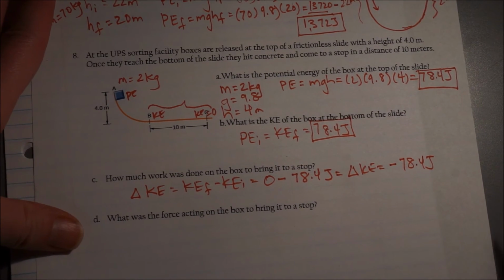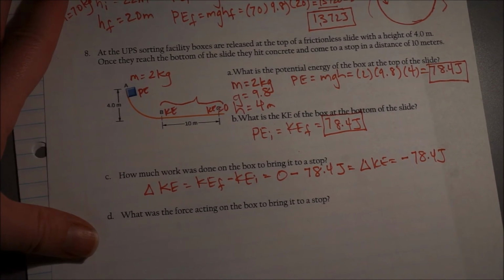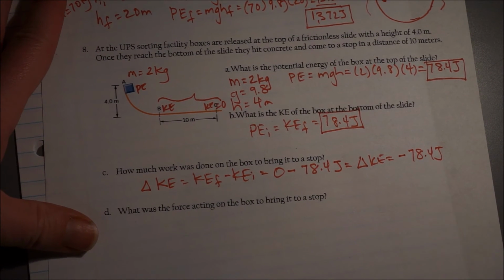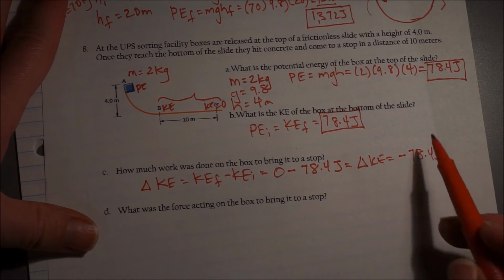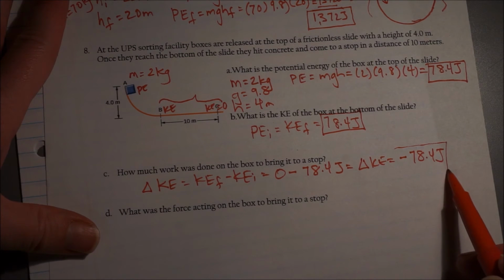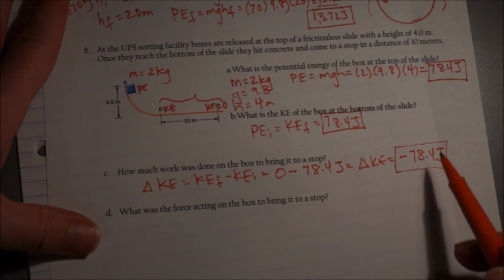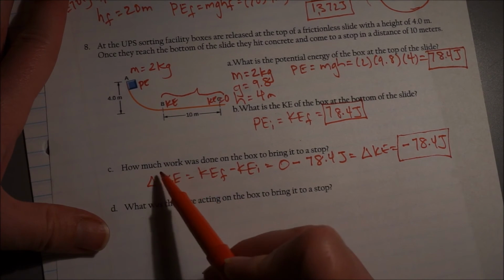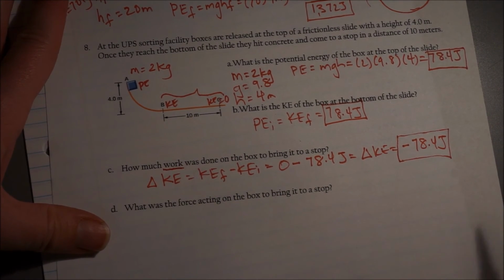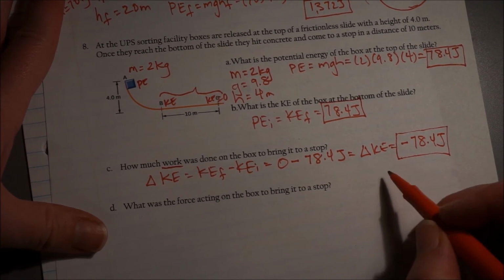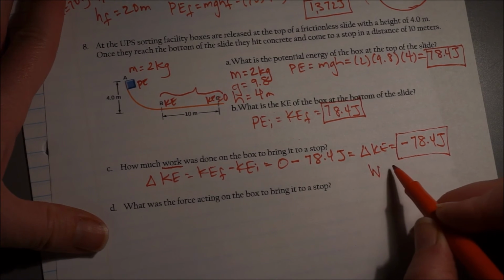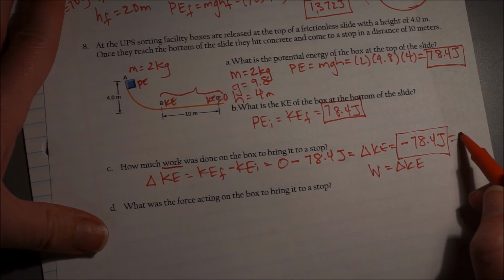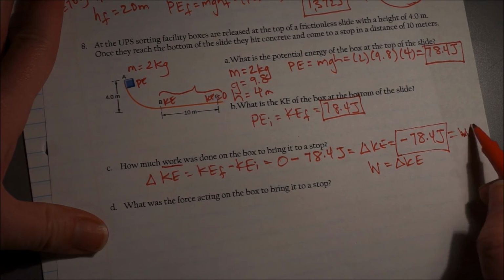Now the negative is somewhat important because it means the box is going to come to a stop, but if you don't put the negative in there, that's not a huge deal to me on the test. I just drew a box around it, but I didn't actually tell you I was looking for work. Just like we saw earlier in the worksheet, the work is equal to the change in kinetic energy. So this is also equal to work.